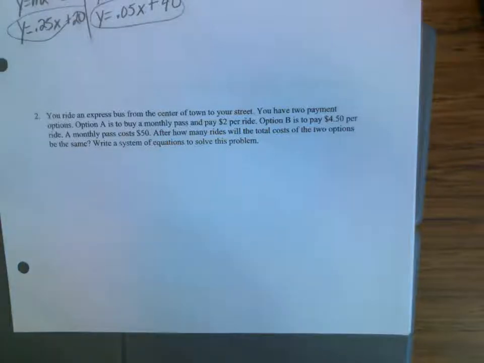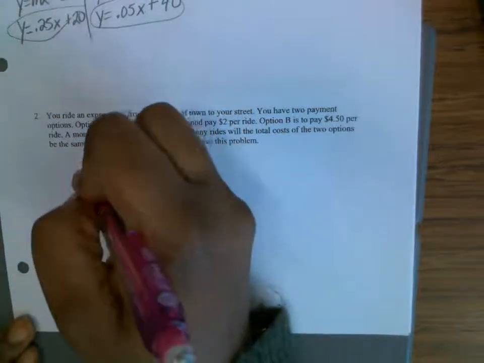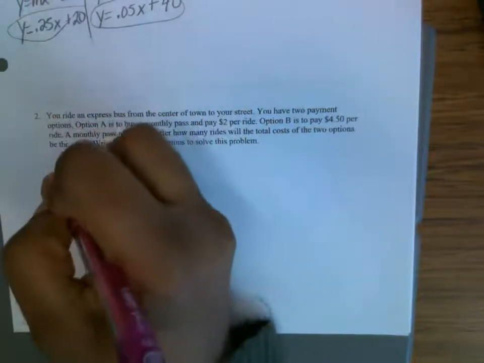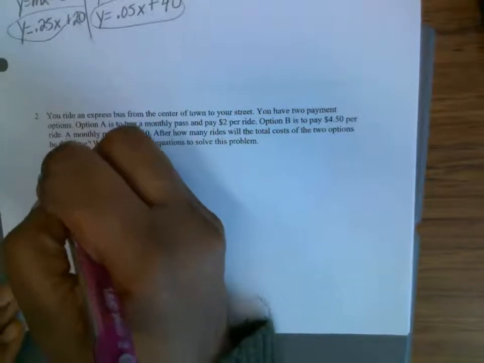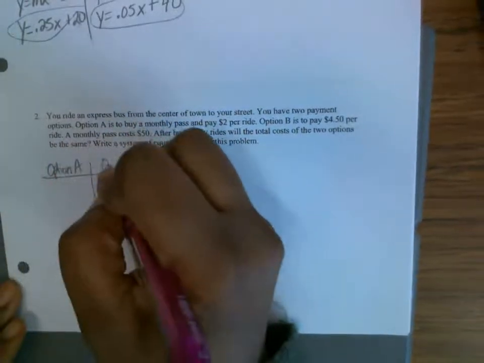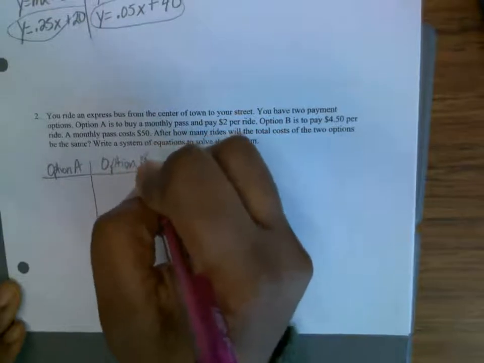This is a system because the X and the Y's are going to have the same meaning because you got 2 options. Option A, and I'm going to do this again. I'm going to set it up the same way I set it up before. I got my option A, and of course I have my option B.